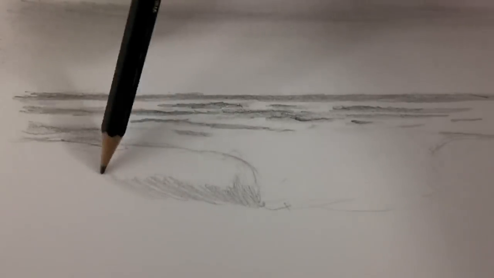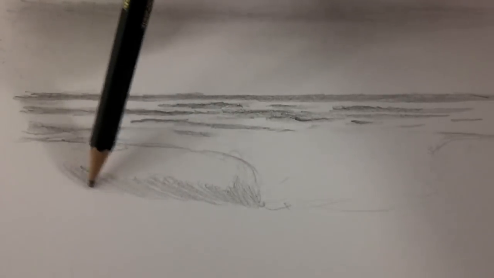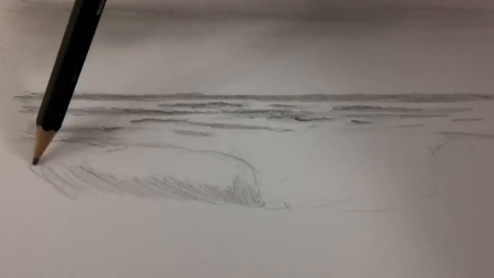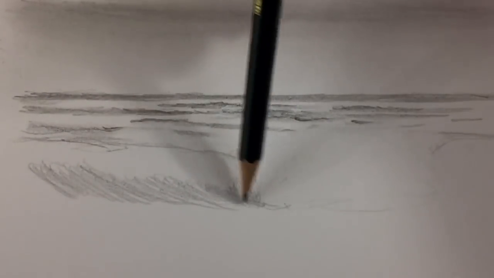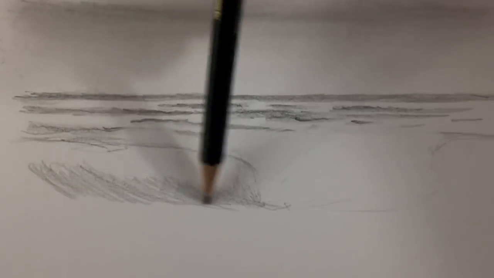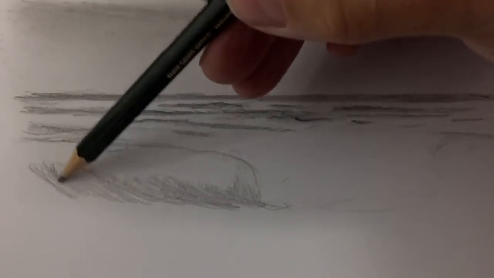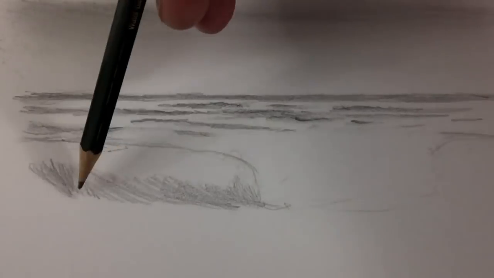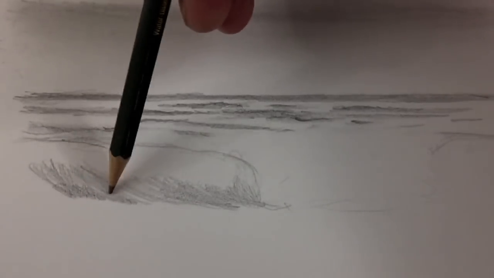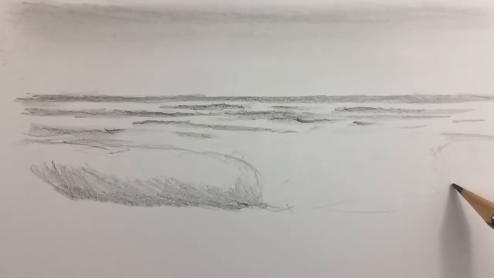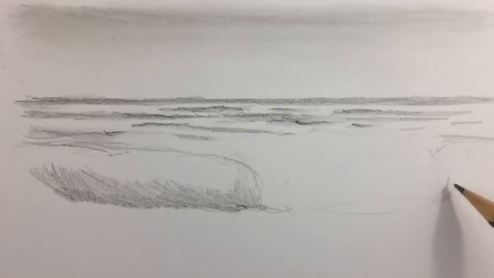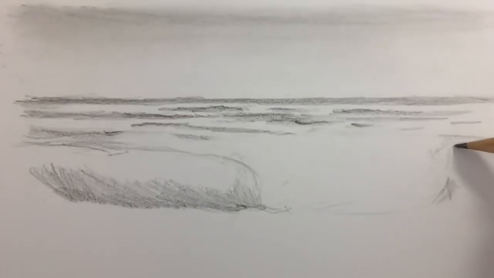This part of the wave is darker, because from our point of view, from here we see the depth of the sea. Then very little light is penetrating there. So in this part of the wave, always draw darker.